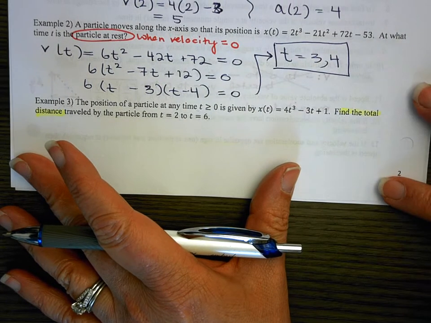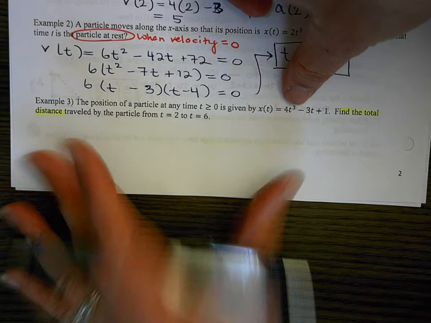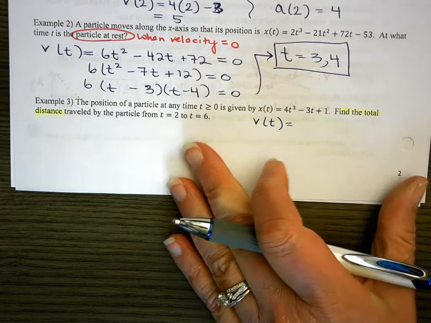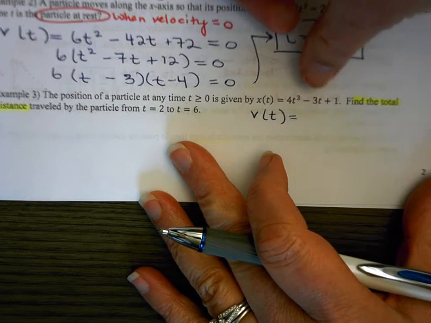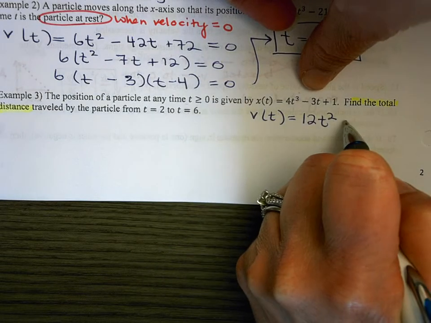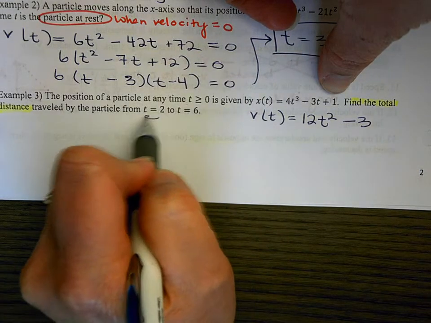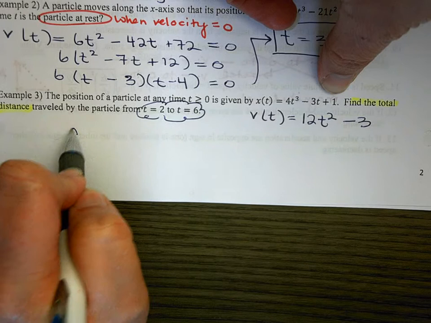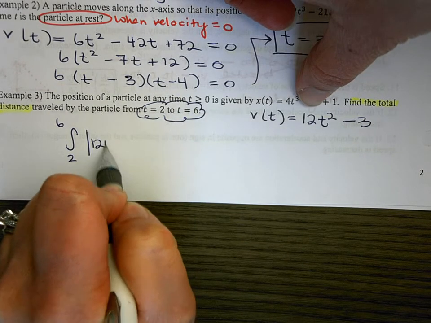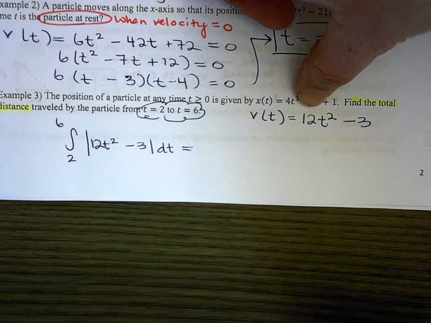So that formula asks me to take the integral of the absolute value of velocity. So I need to take that derivative here. So I'm just going to do that off to the side here. So v of t. So I'm going to take that derivative. So that's just power rule. So the derivative of 4t cubed is 12t squared. And then negative 3t is negative 3. And then the derivative of 1 is just 0. So then my limits that I have are from 2 to 6. So I'm going to integrate from 2 to 6 the absolute value of 12t squared minus 3 with respect to t. And then I'm going to do that in my calculator.